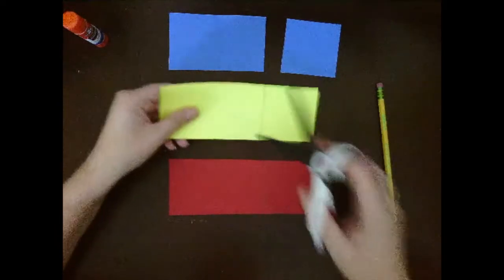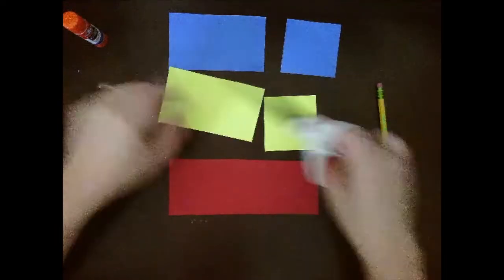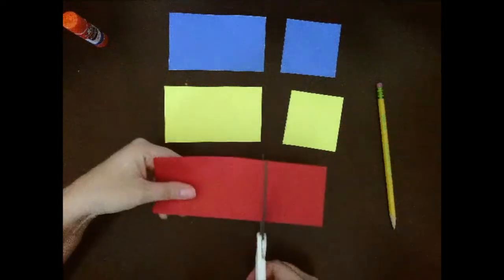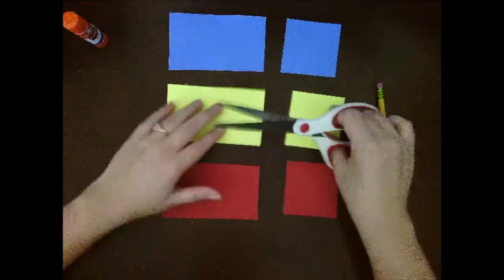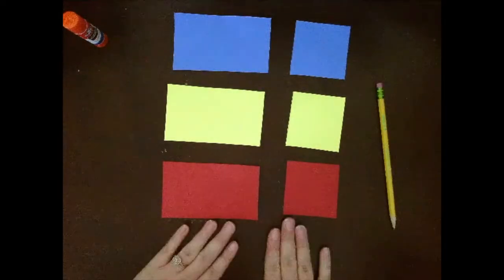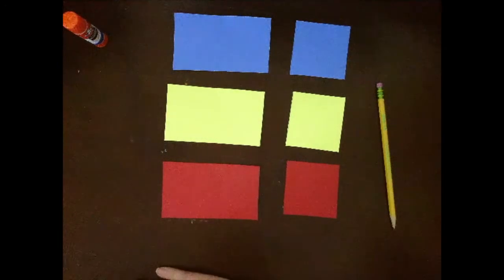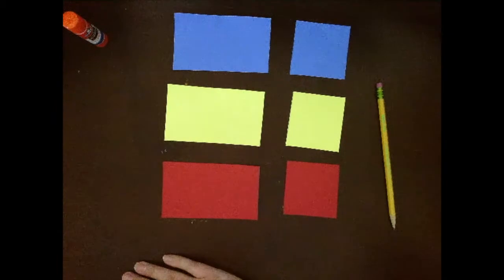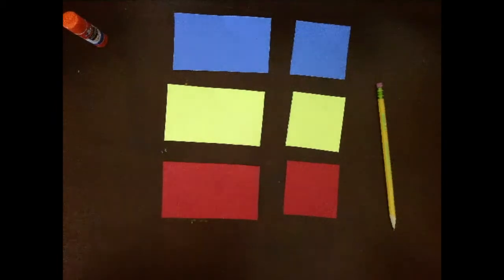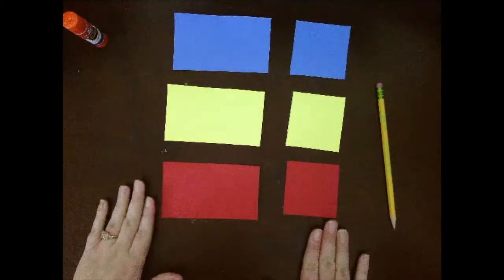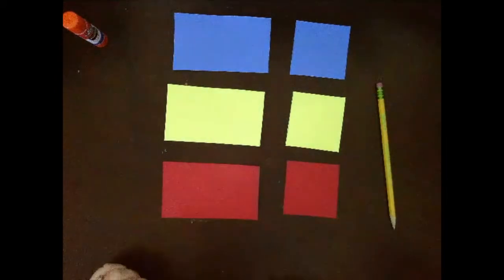Next, I'm going to take my scissors. I'm going to cut along that line. So now I have a rectangle and a square. And you will go ahead and do that with all 3 of your colored rectangles. Okay? When you've done this, go ahead and come back and we will do the next step.